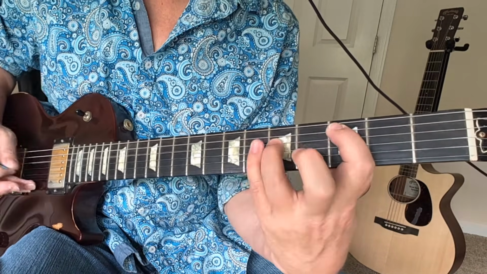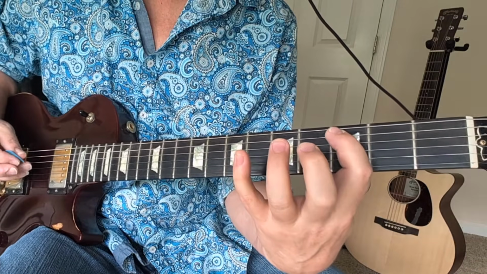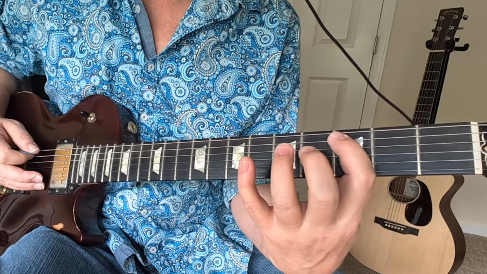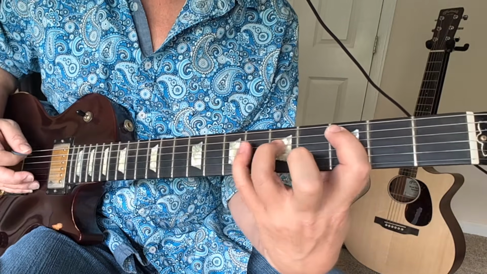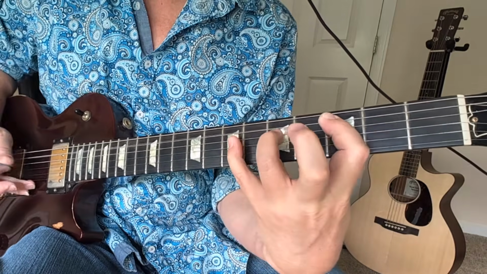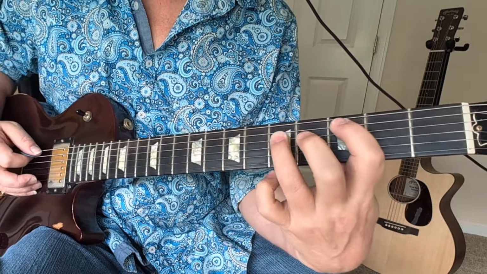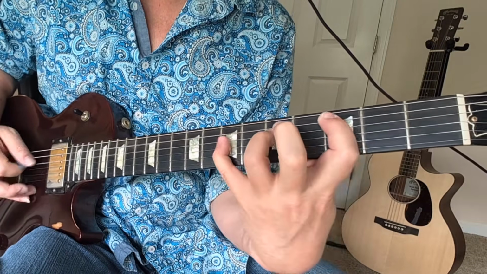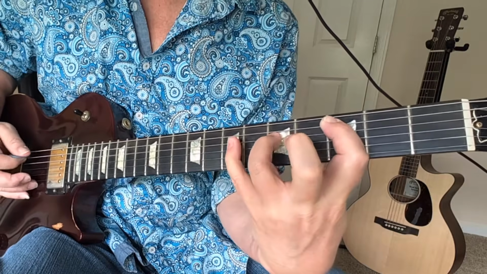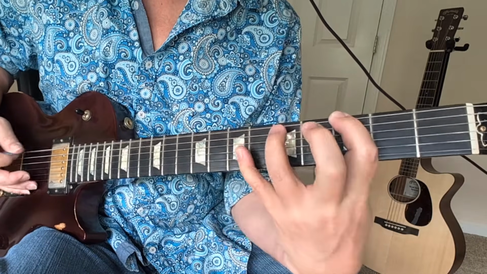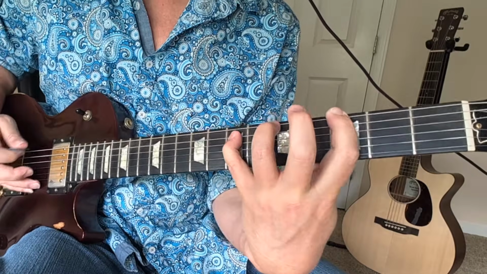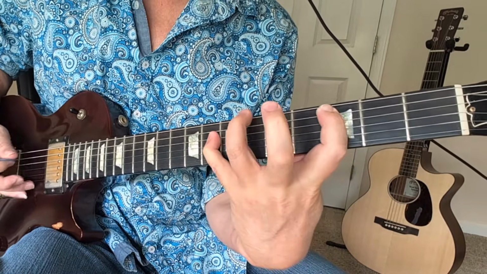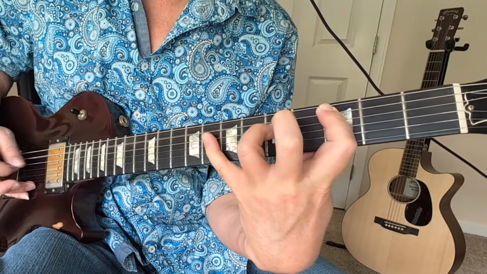So it's like and 1 and 2, and this is in swing feel, so it's dum da dum da dum da dum. You can probably already obviously tell that, but we got and 1 and 2 and 3 and 4 and 1 and 2. So you see that second note, 1. That is the first beat of the new measure.